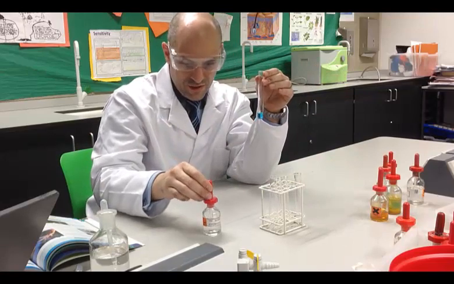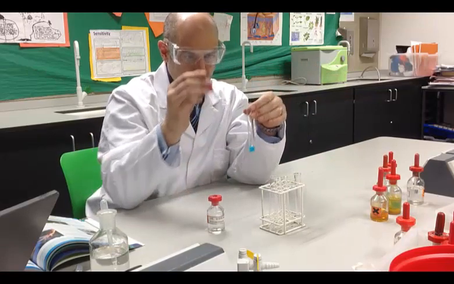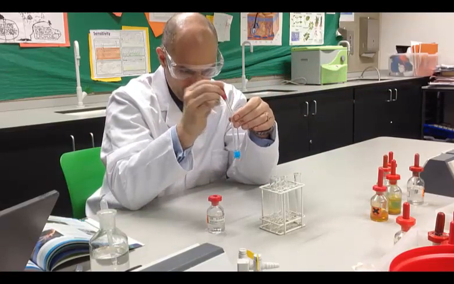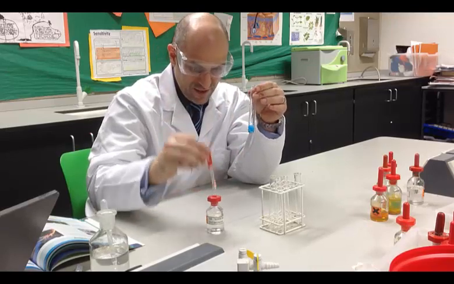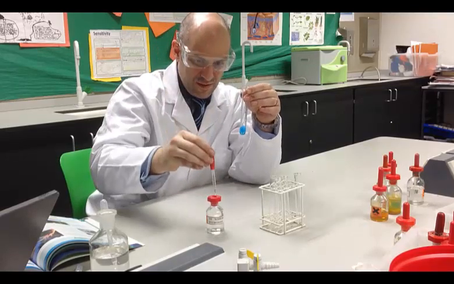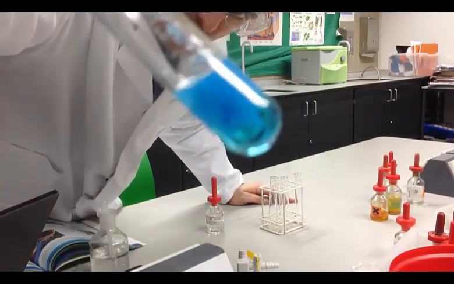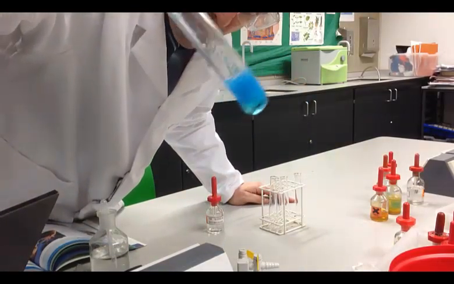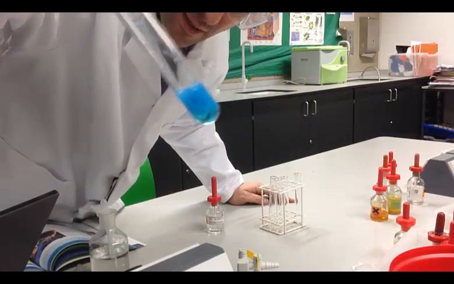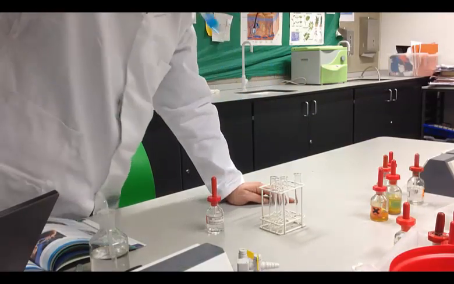Okay, so copper 2 sulfate. I'm going to add some test reagent. And notice you get this snot-like precipitate form. This beautiful royal blue, gelatinous, that means jelly-like precipitate. Copper 2.